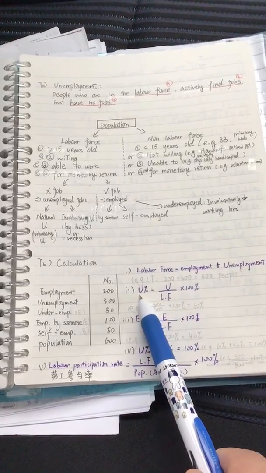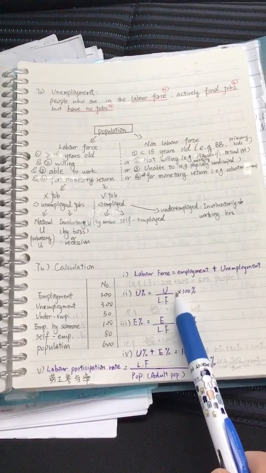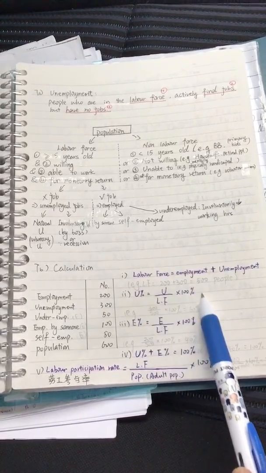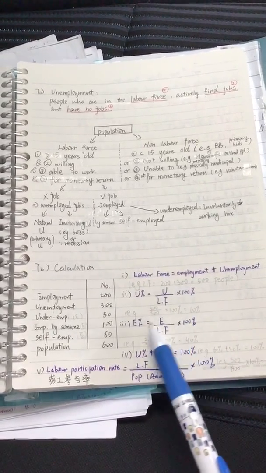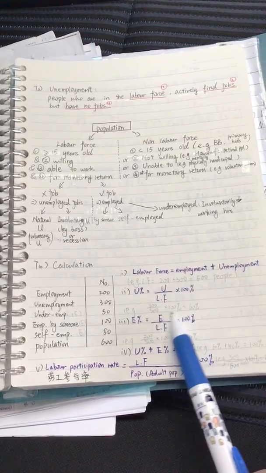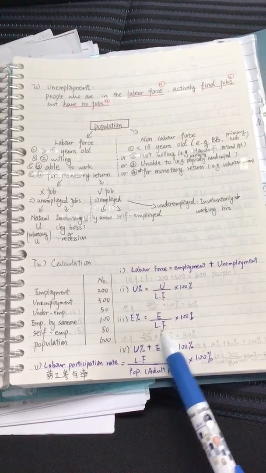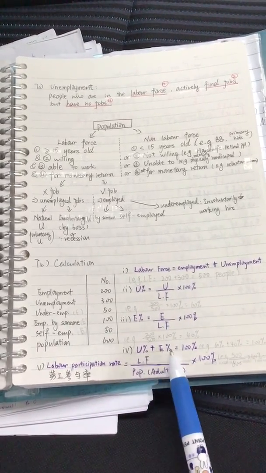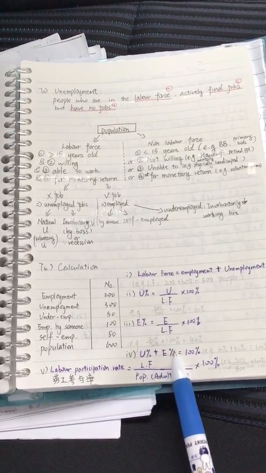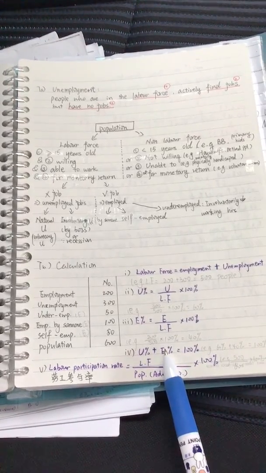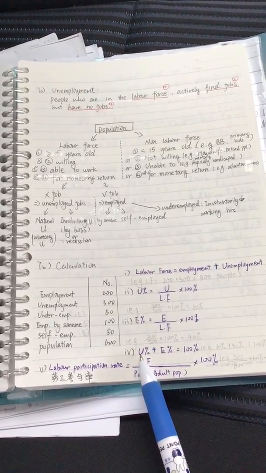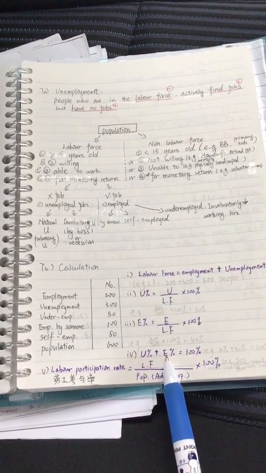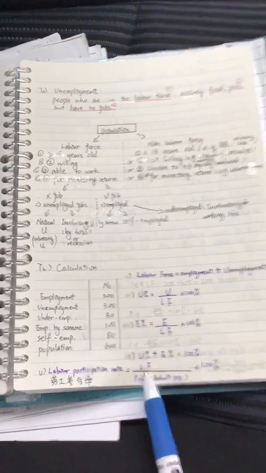If you want to find the unemployment rate, you take the unemployed number, divide by the labor force, times 100%, then you can find the unemployment rate. The same method applies to the employment rate: the employed number divided by the labor force times 100%. One very important thing: if I just have the employment rate but I don't have the unemployment rate, how can we do it? You can just use 100 minus the employment rate, then you can find the unemployment rate.